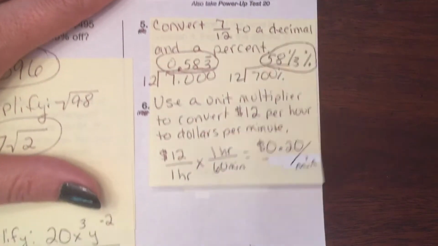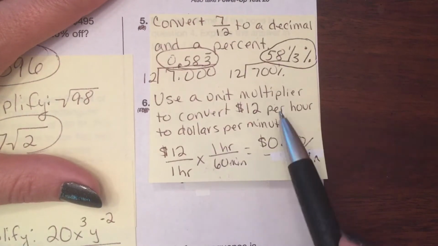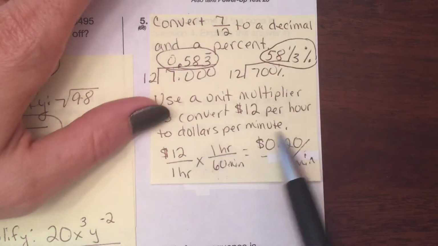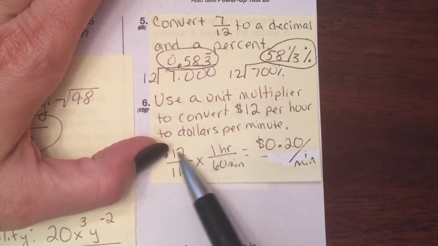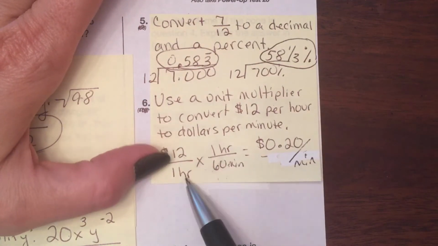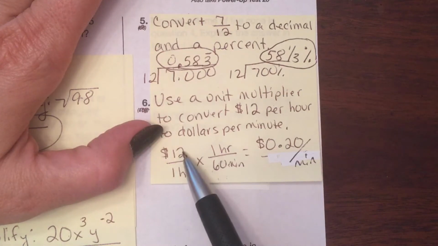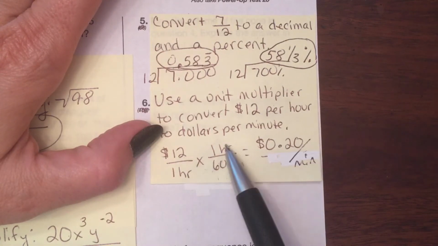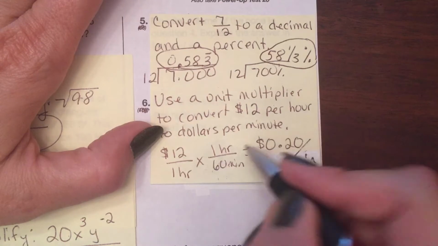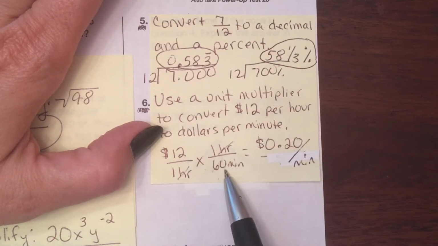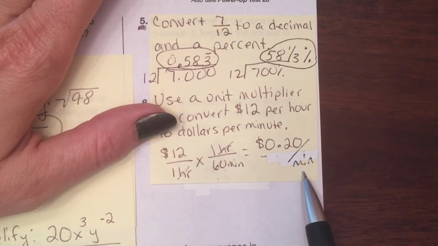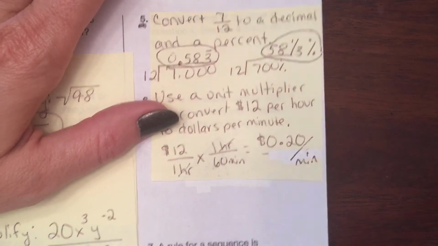Unit multiplier to convert $12 per hour to dollars per minute. So I only have to change my hours to minutes. $12 per 1 hour. 1 hour is 60 minutes. This allows me to cancel my hours. 12 divided by 60 is 20 cents per minute.